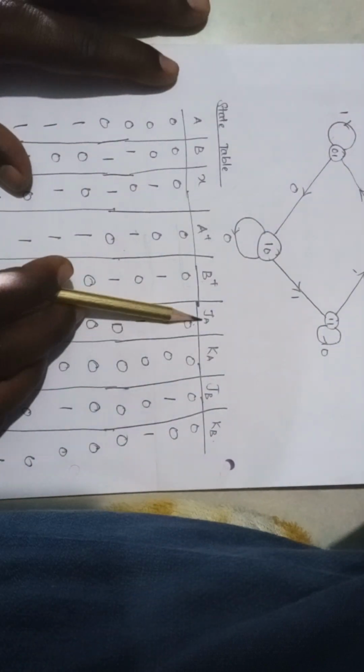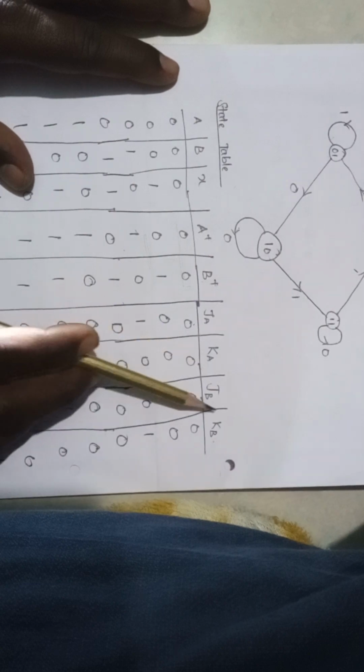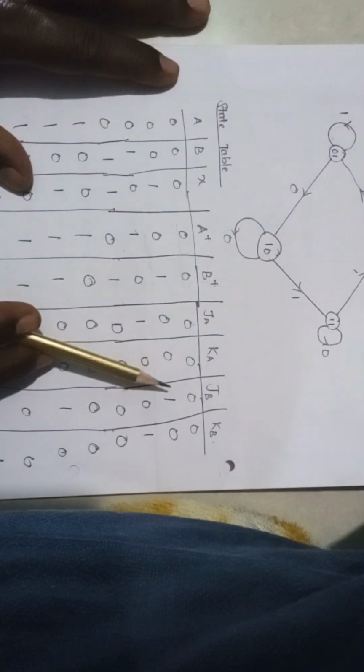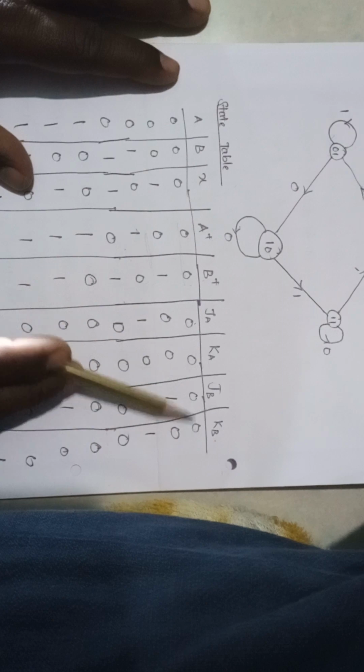Next we have to frame JA and KA. Now we have to design this using the JK flip-flop, JA and KA. The JK flip-flop condition is, if the same state is maintained, that means the present state and the next state are both the same, then JK equals 0. If Q is 1 and Q bar is 0, it means Q is set, the output is set.